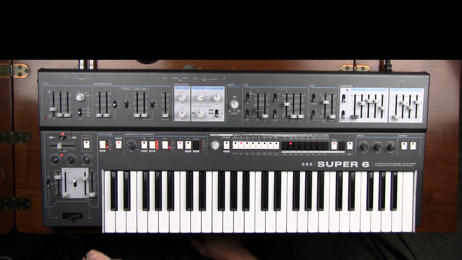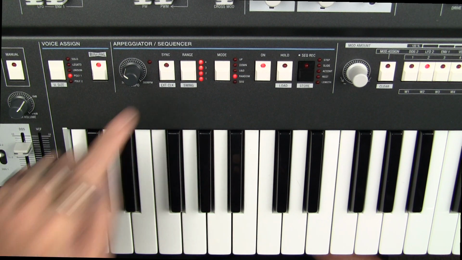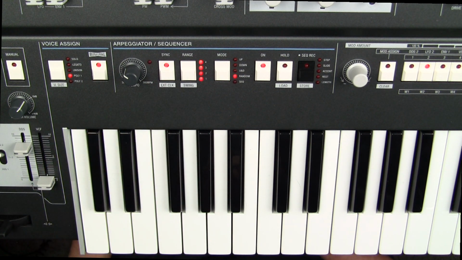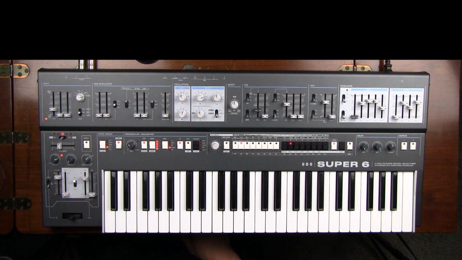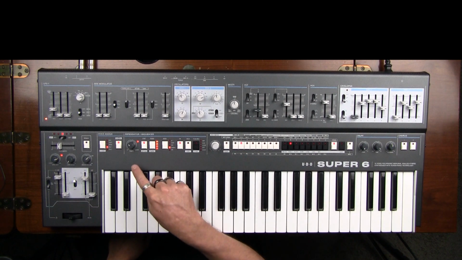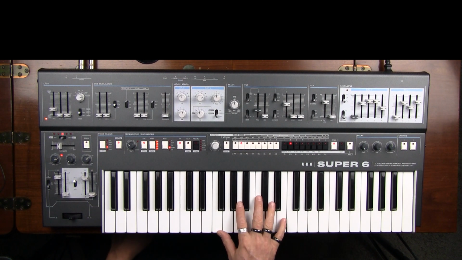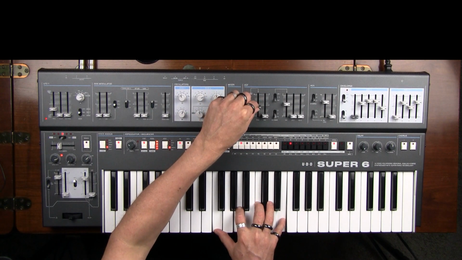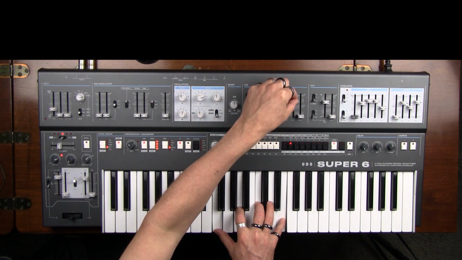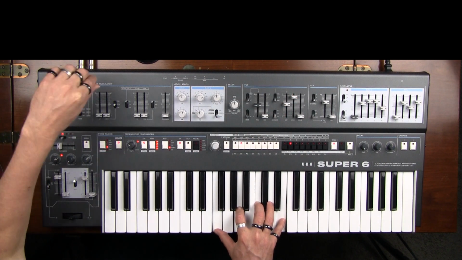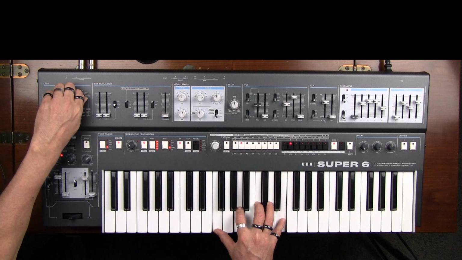So in addition to that, we have a sync button. Once the sync button is pressed, now the LFO and the delay are synced to the arpeggiator's tempo. So let's have a listen to that. Let's put this on random.